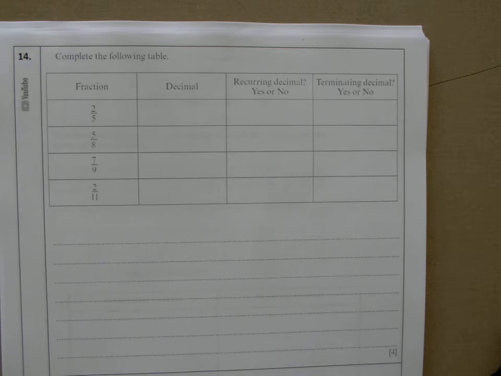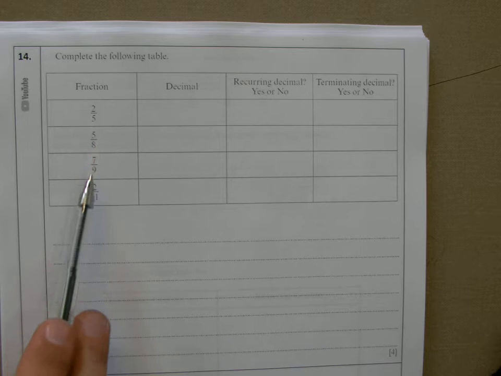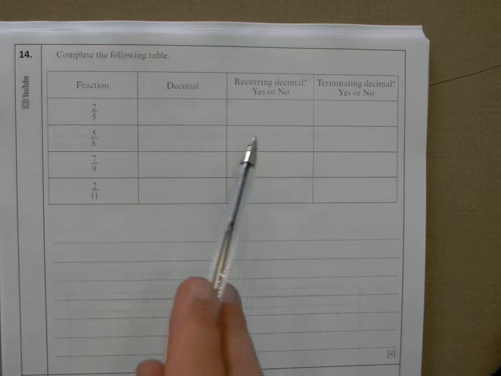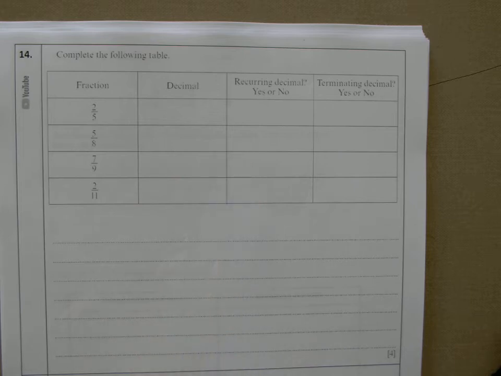Okay, so for this question here, it says complete the table. We need to convert each of these fractions to decimals, so I'll show you how to do that now underneath here. And then we need to decide whether it's a recurring decimal or a terminating decimal, and I'll explain that as well.